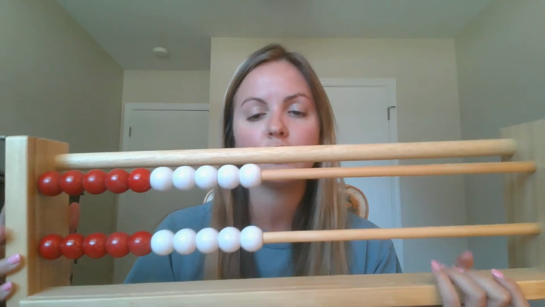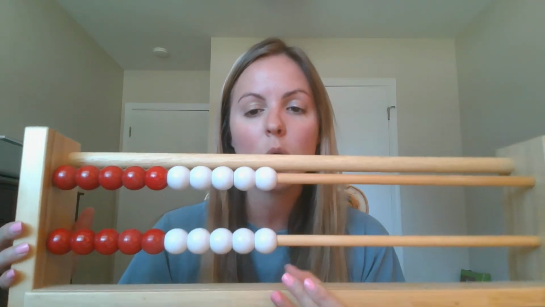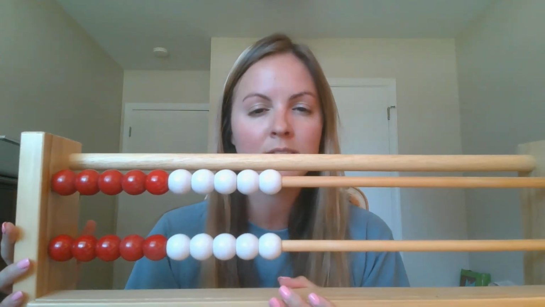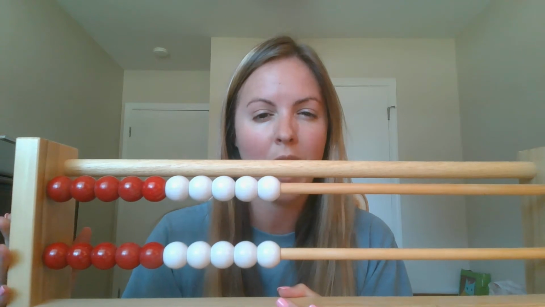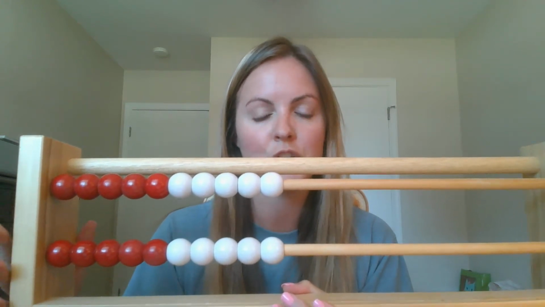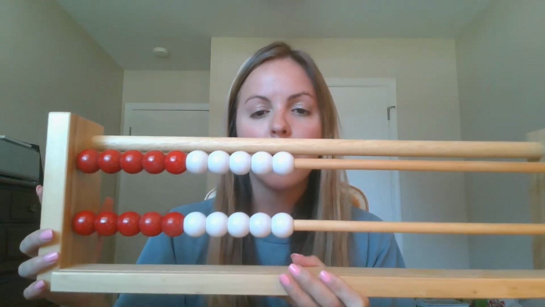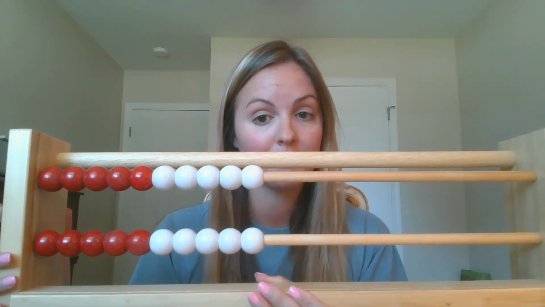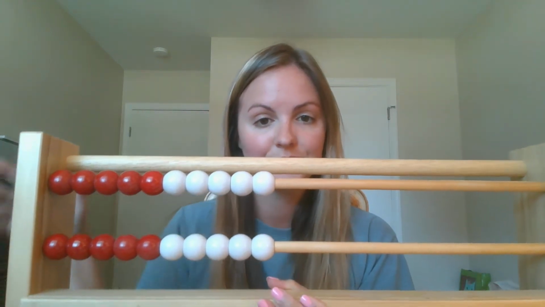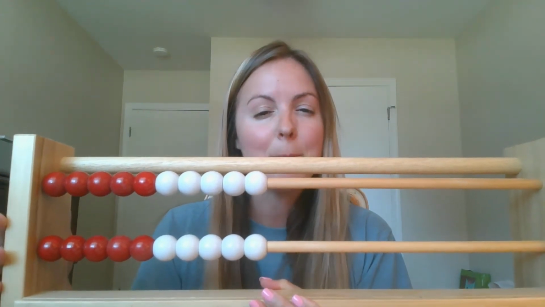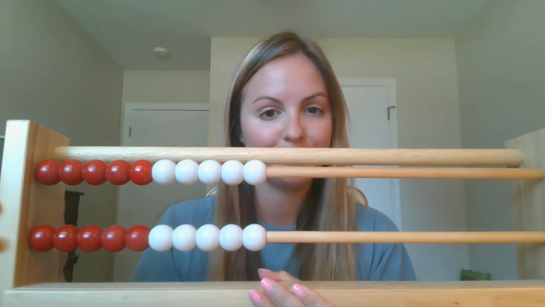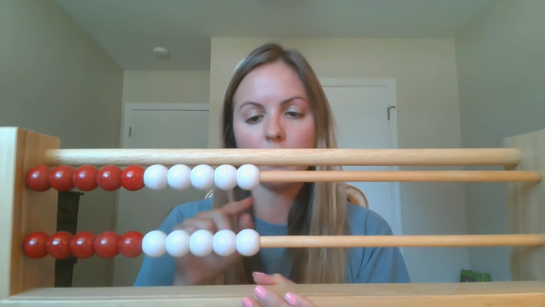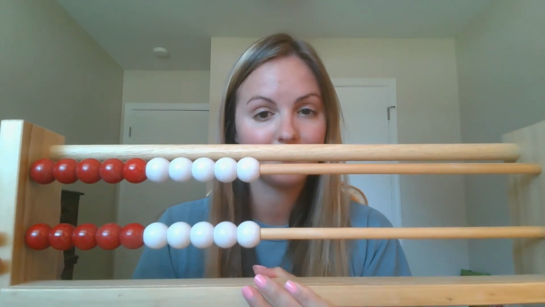So before I start to show you what we can use this number rack for, I would like you to make a few observations about this number rack, meaning what are some things that you notice about the number rack? And I'll help you get started with some questions. Be thinking about your answers. So what do you notice about the colors of this number rack? What do you see? How many of each color do you see? How many total beads do you see?